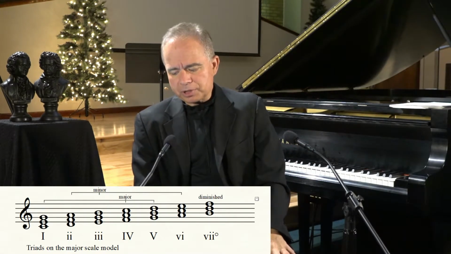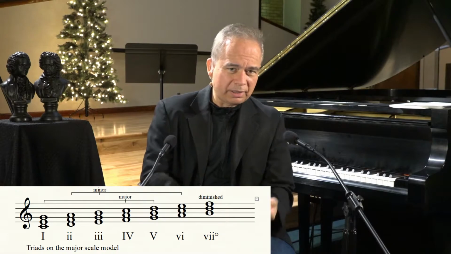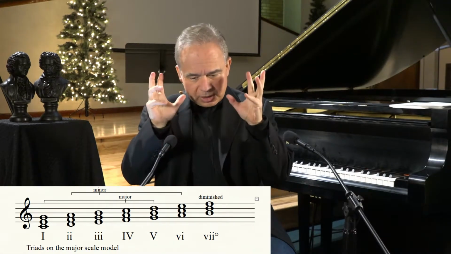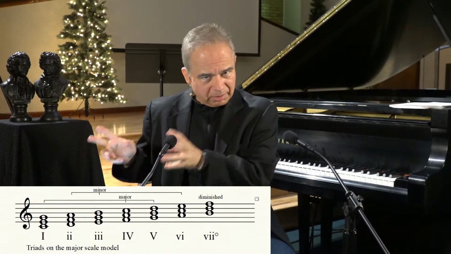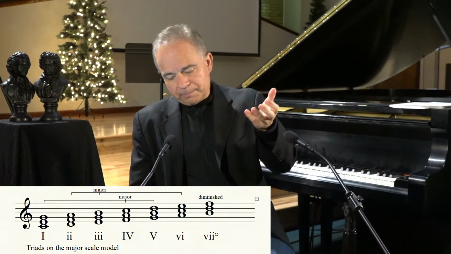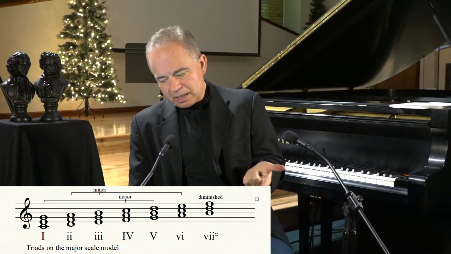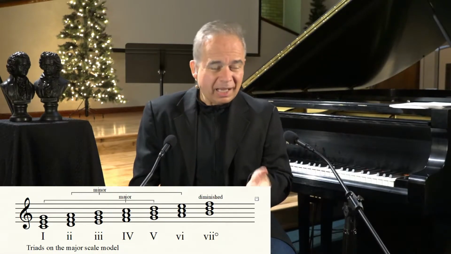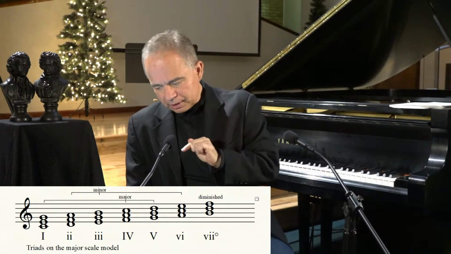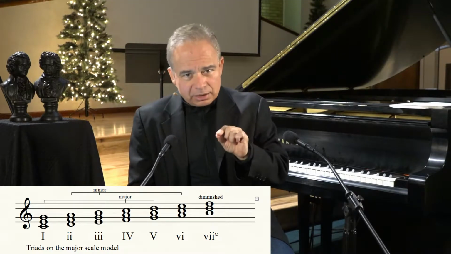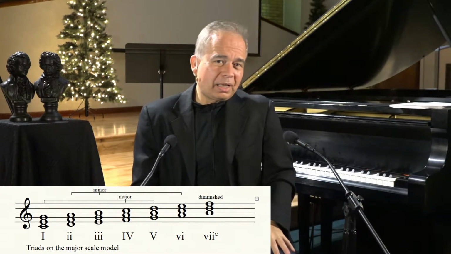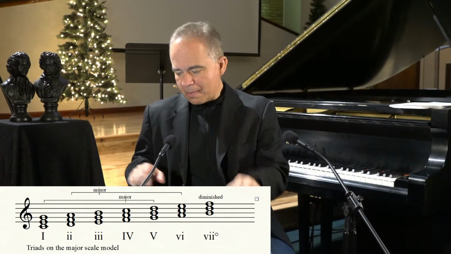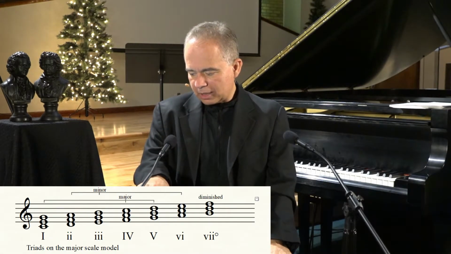Remember, the most important scale degrees are the tonic, subdominant, and the dominant. Those get major triads in the major scale, right? The supertonic, the mediant, and the submediant get minor triads. And the leading tone, if you want to build a triad on the leading tone, you're going to get a diminished triad, okay? So this is for the major tonality or the major key.